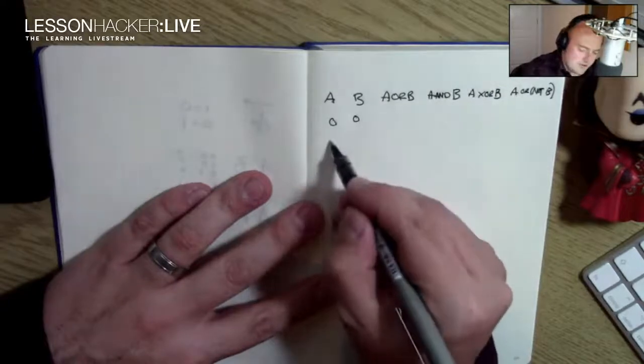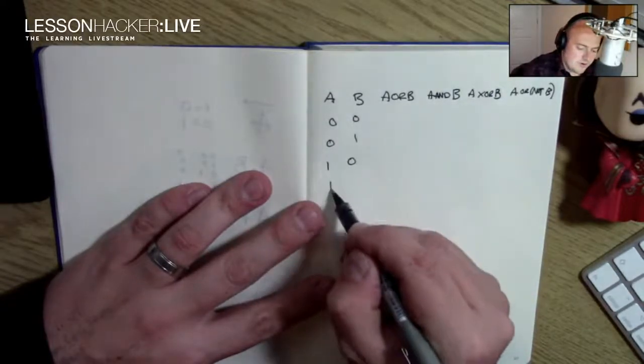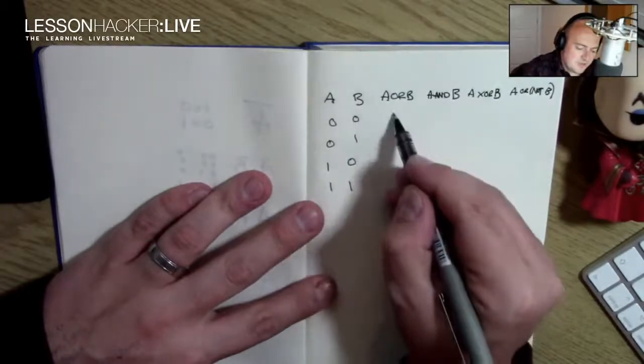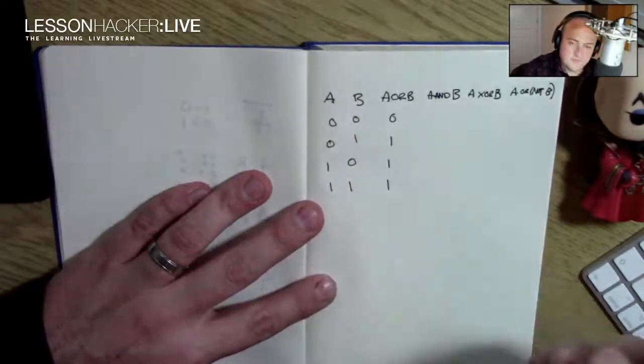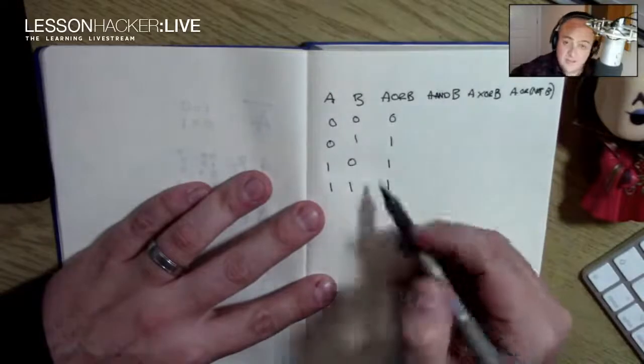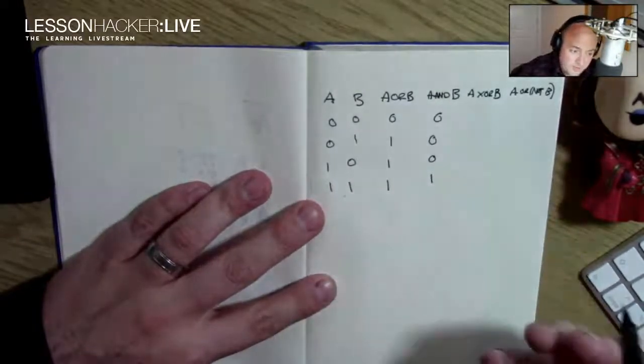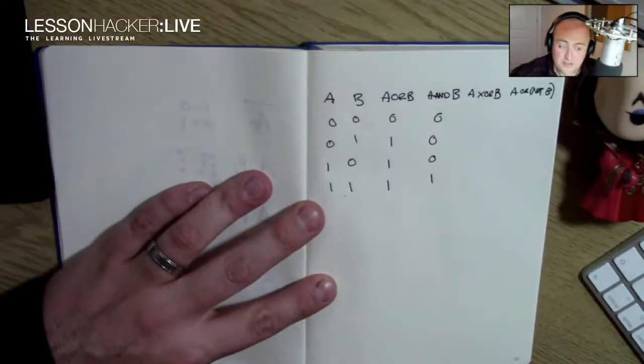We've got 0, 0, 0, 1, 1, 0, 1, 1. First of all, A or B. Either of these needs to be turned on. Straightforward. A and B. Both of these need to be turned on. And you could pretty much learn these truth tables if you don't get it working.